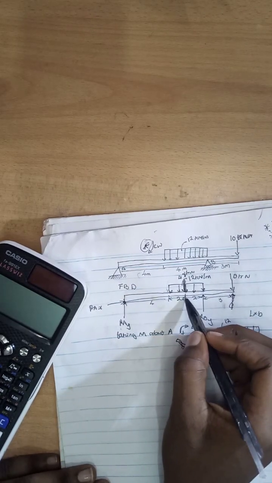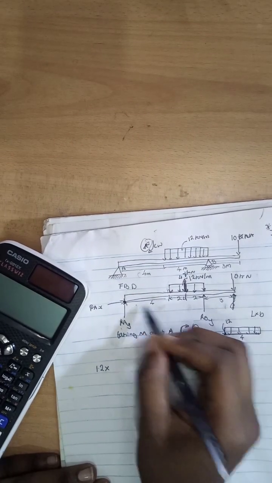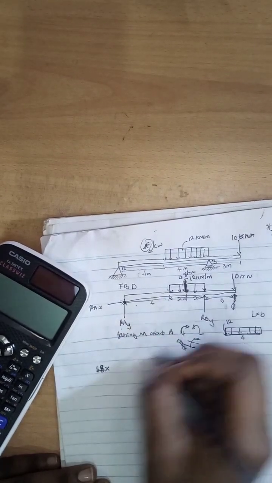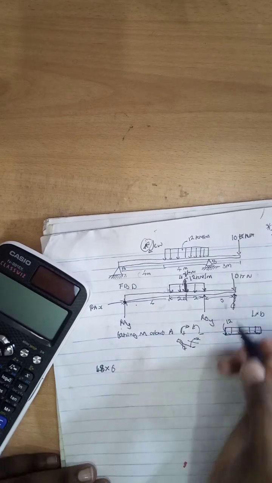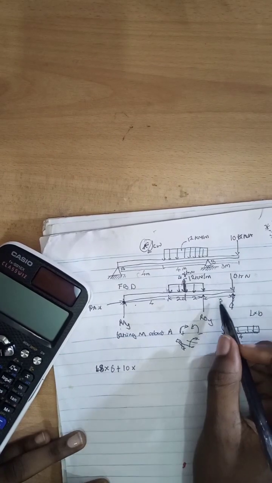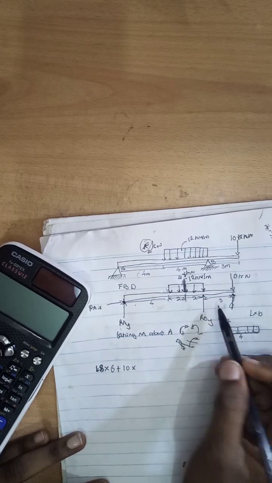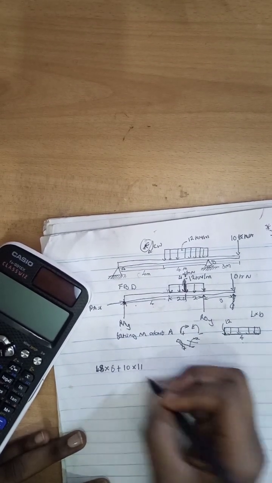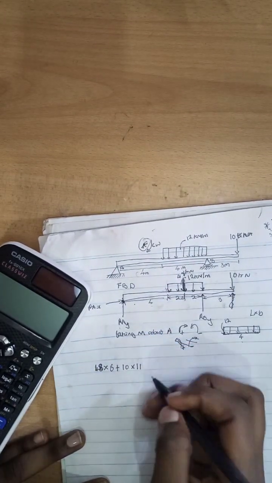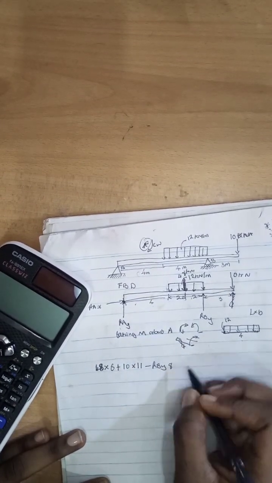So this is positive 12, sorry, 48 rather, since 48 times 6. Then we have this 10 also moving in the clockwise direction, plus 10 times, what's the length from here to here? 4 plus 4, 8, plus 3, 11. So that's 10 times 11. Then we also have this RBY moving again in this direction. That's in the anti-clockwise direction now, so it will be minus RBY times the distance from here to here, which is 8.